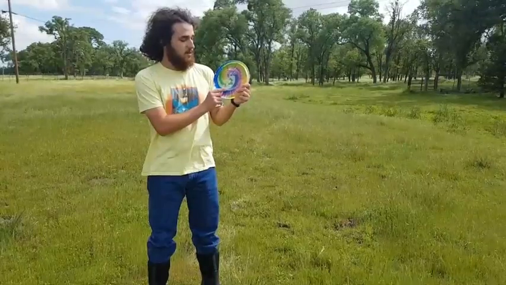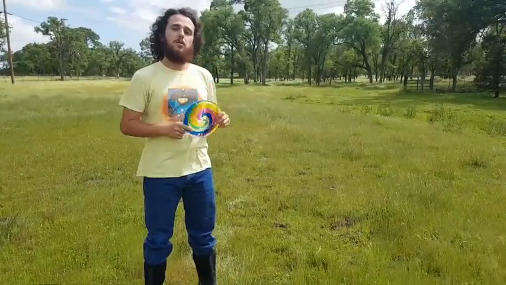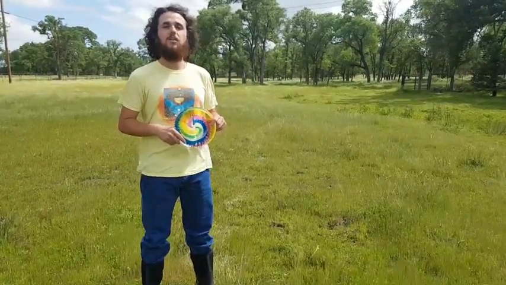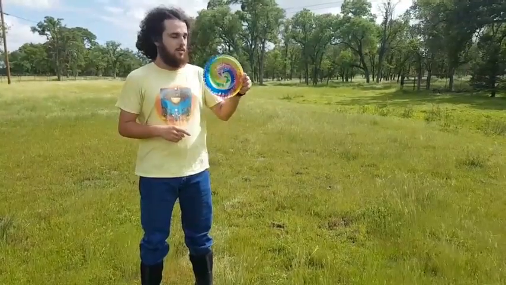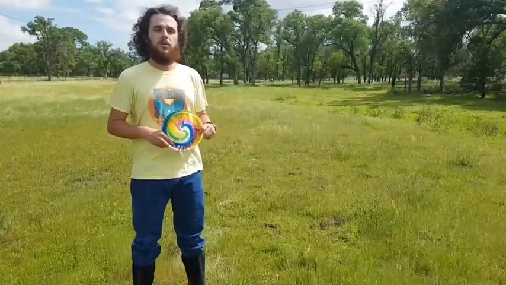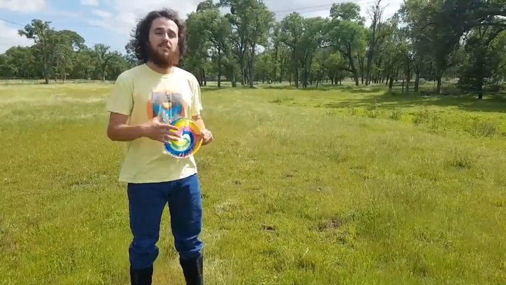This disc with a glide number of 4 is meant more for controlled shots that don't go too far. So as you'll see, this one will fall in the air much quicker than something with a higher glide, like the next disc has.